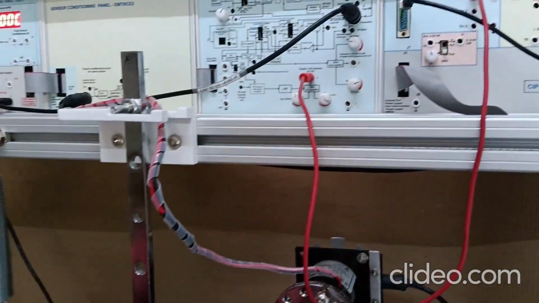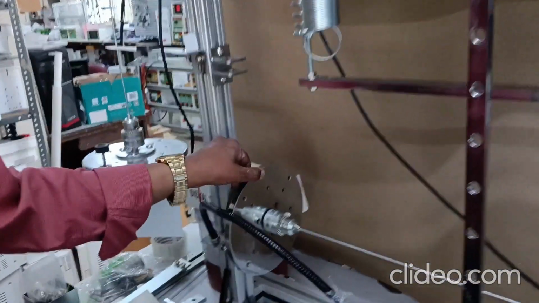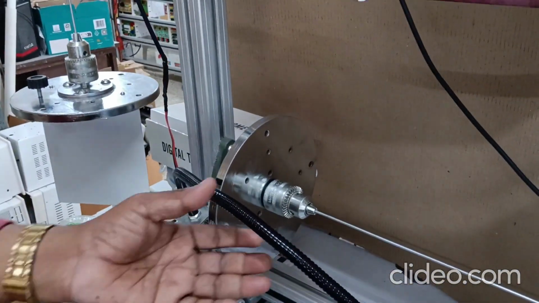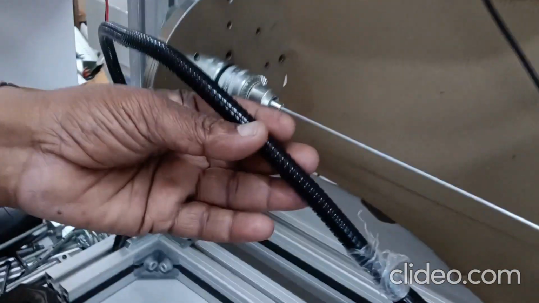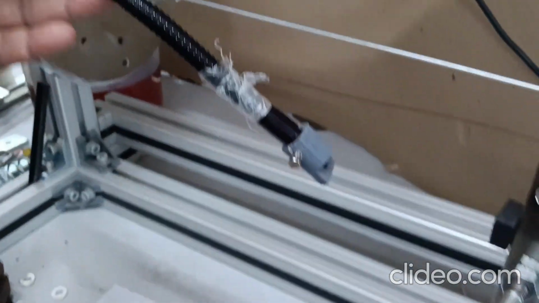On the bottom side, we have a spring, a motor, and a wheel. One important question you will ask is, where is the Hall sensor? This basic thing that I'm holding is the Hall sensor. So let's begin the experiment.